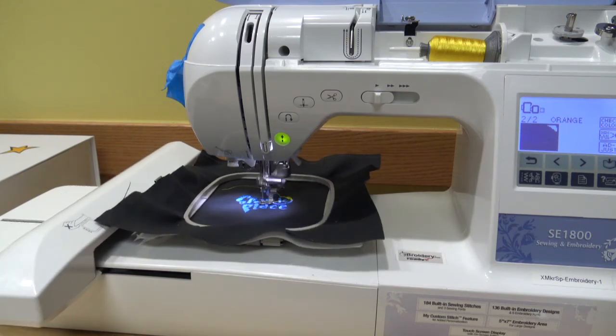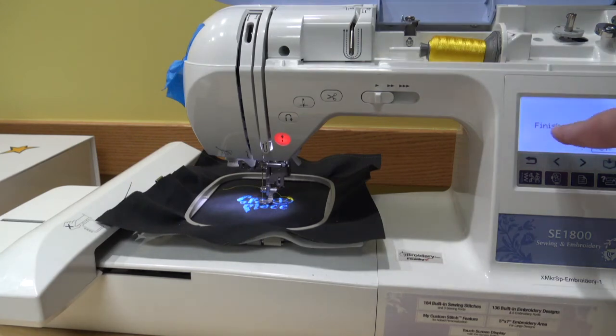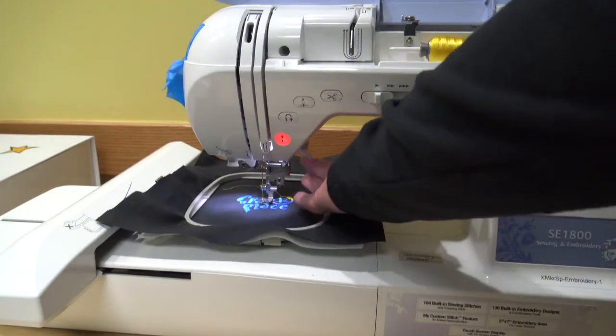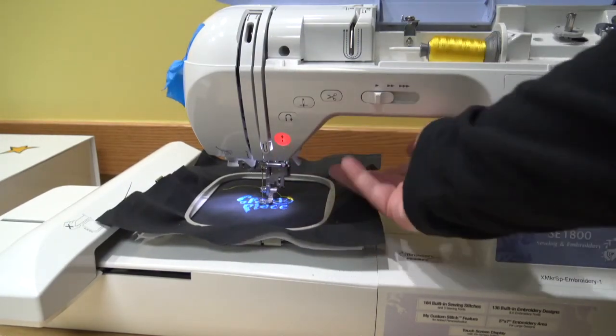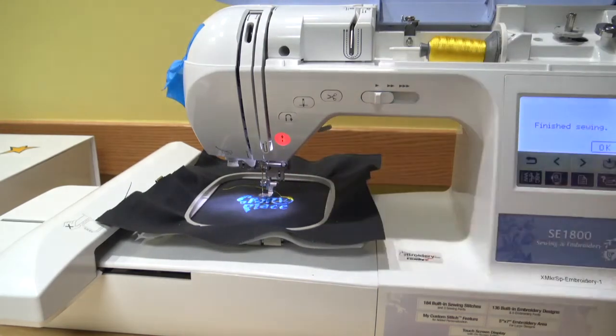When the machine is finished, it will stop itself and display an alert on the screen that it is finished sewing. You may also notice that the green light has turned red if either the presser foot is up or down. This is because the sewing is finished. Simply press OK and it will take you back to the beginning.